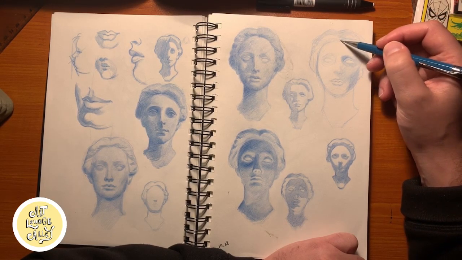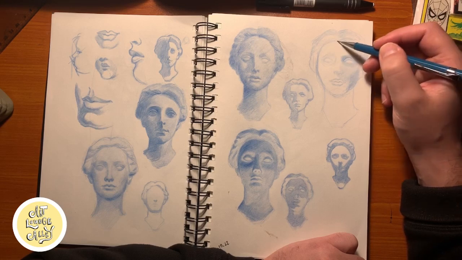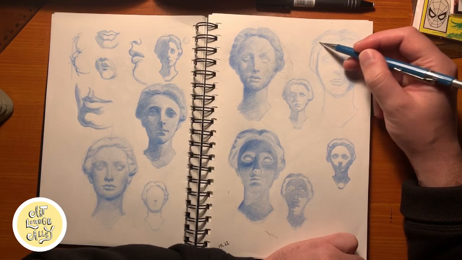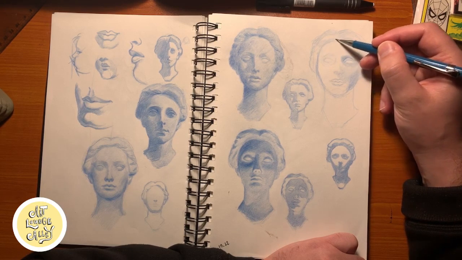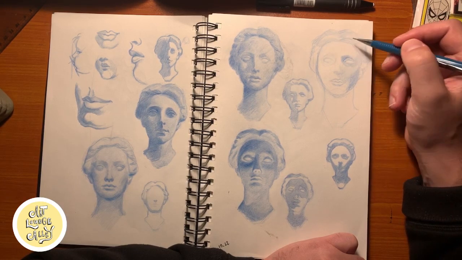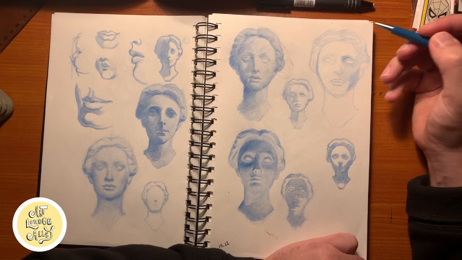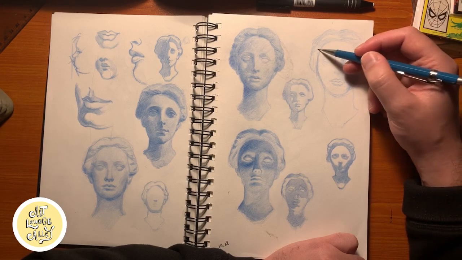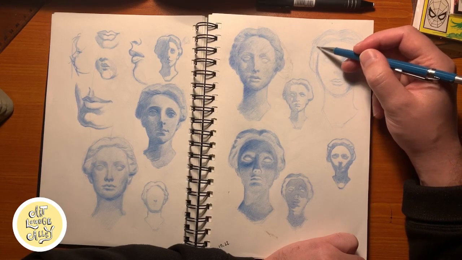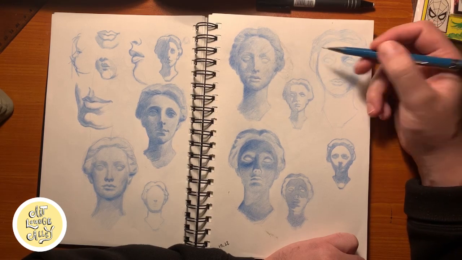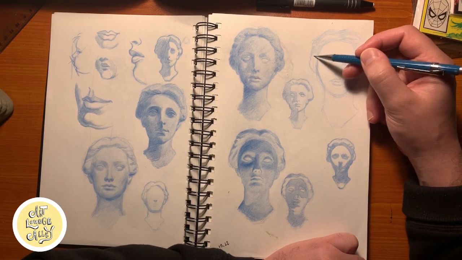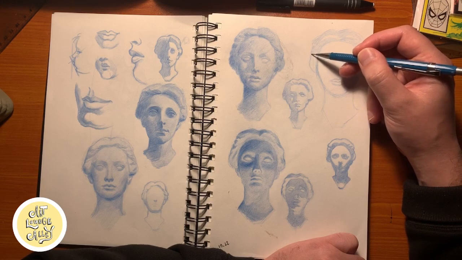So I suggest not to use tools for blending and just, as I mentioned, get better at wielding the pencil. Become more and more in tune with it, become even more sensitive towards your hand pressure as well, like how much control you have over your hand and how much pressure you're putting onto the paper and how much pressure you're putting onto the pencil.